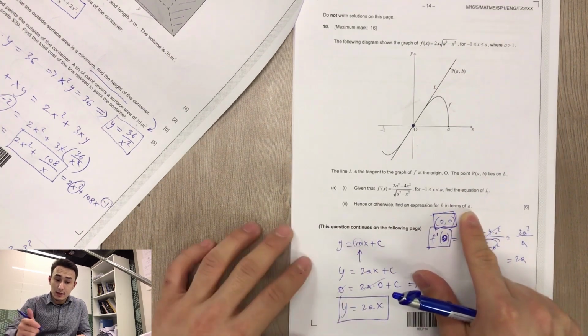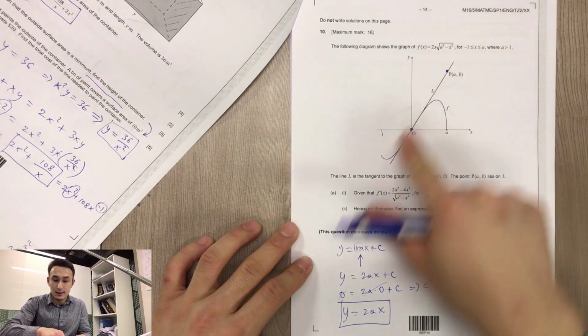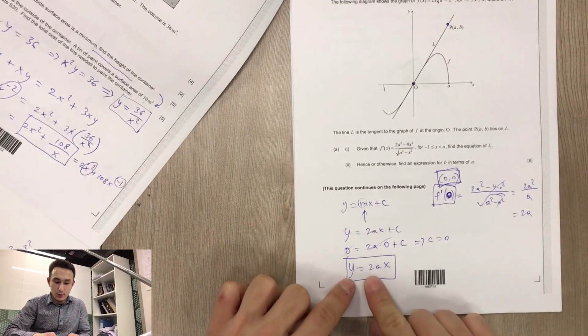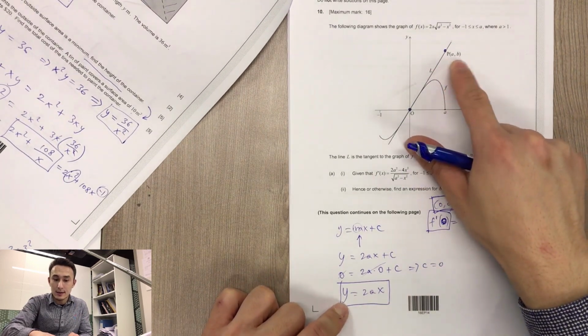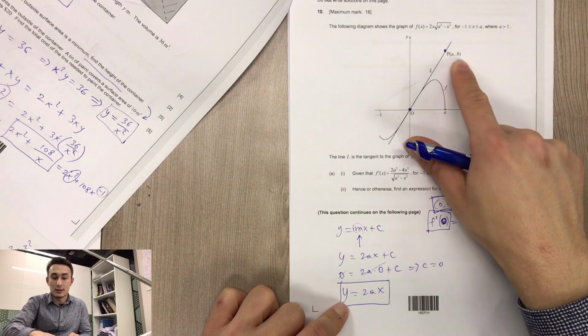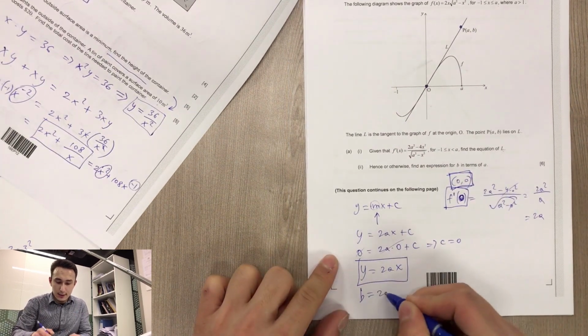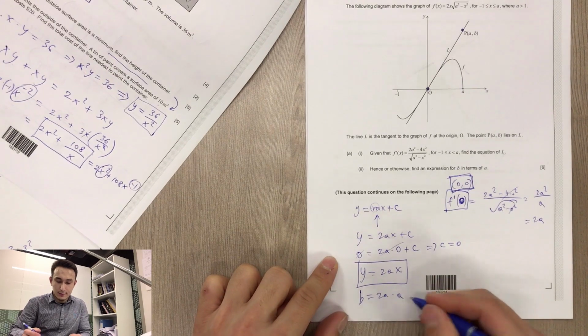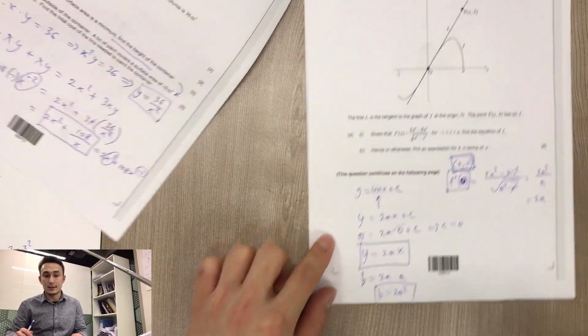Now the other thing we know is that point P lies on the line, and the line is given by the equation y equals 2ax. Point P has coordinates (a, b). A is the x coordinate, b is the y coordinate. So instead of y, we put b, and instead of x, we put a, to find that b is equal to 2a squared.